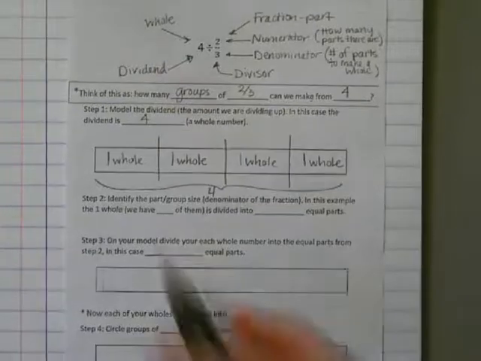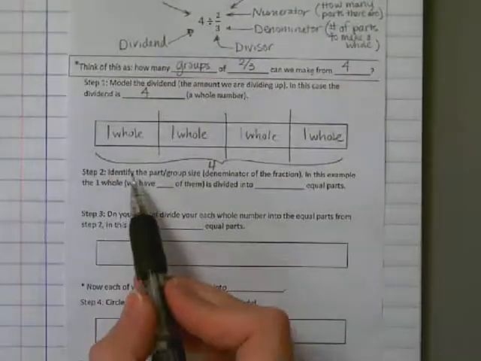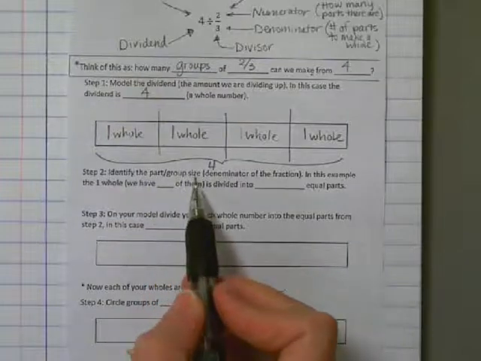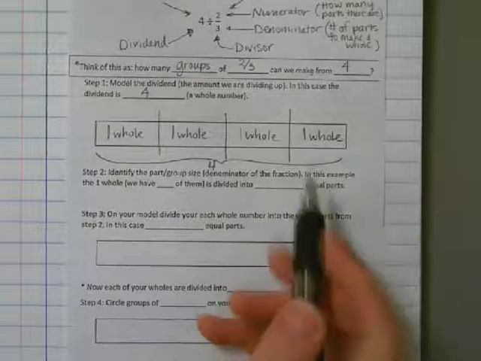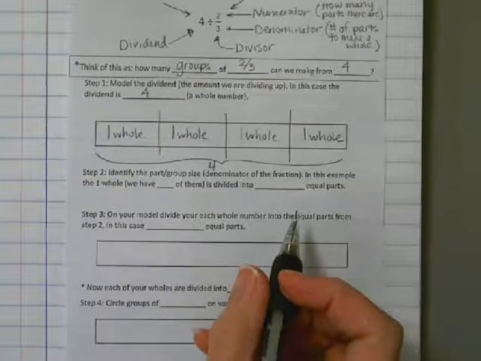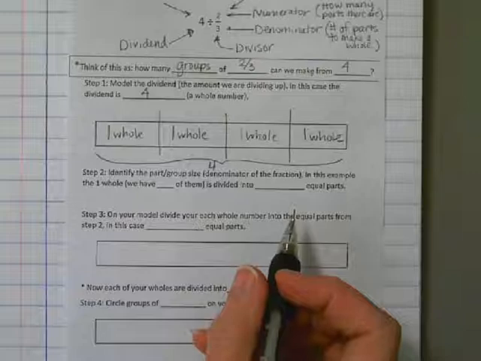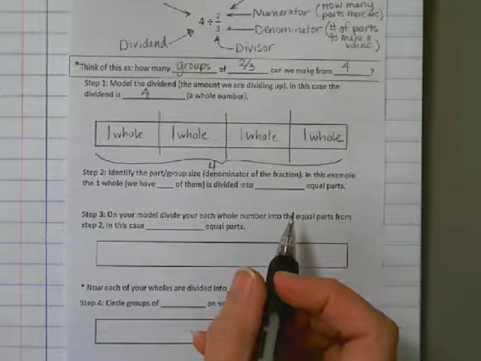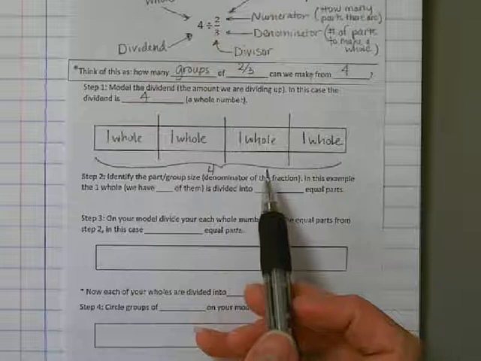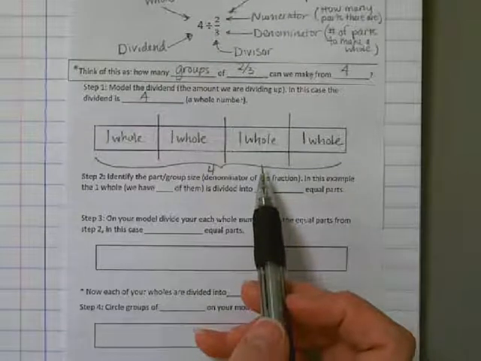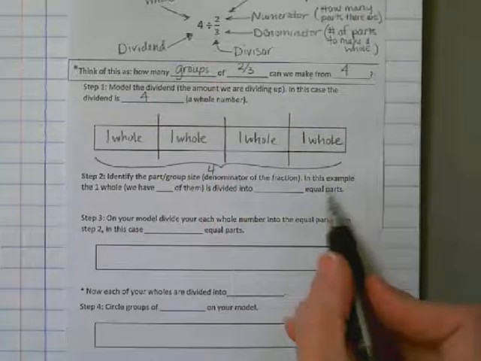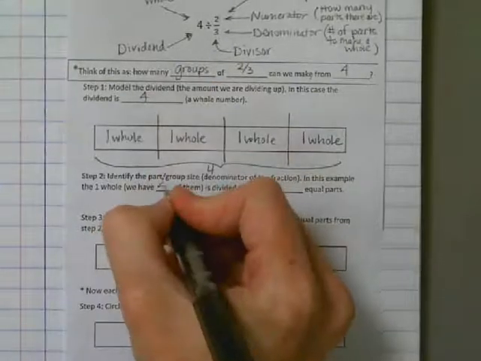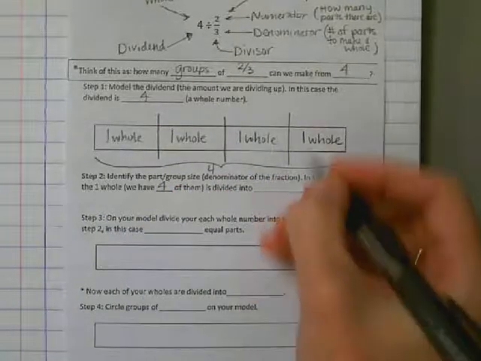Now, step 2 tells us to identify the part or group size, and I've told you that this is the denominator of the fraction. So in this example, what was the denominator of our fraction? Brandon? Yeah, we have 3 here. So what it's telling us is, in this example, the 1 whole, and remember we have 4 of those 1 wholes, we're going to divide it into 3 equal parts.